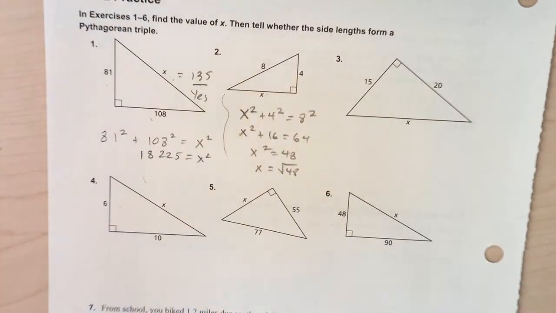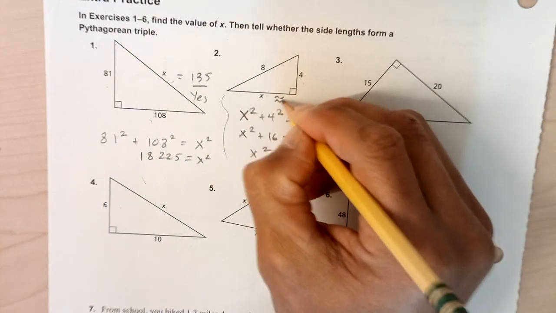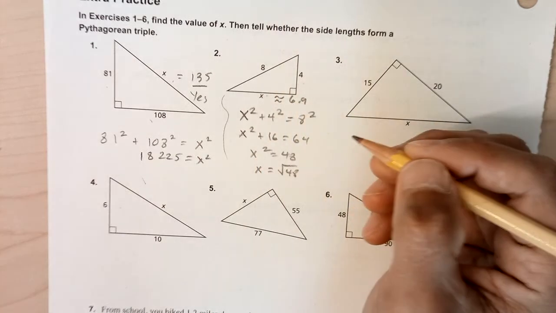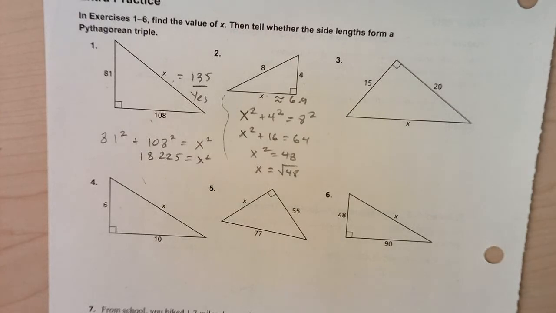48 is not a perfect square. We could either leave that as a simplified radical or just round it as well. If I take the square root of 48, it's going to be a little bit less than 7, so about 6.9. Since x is not a whole number, these three sides don't form a Pythagorean triple.